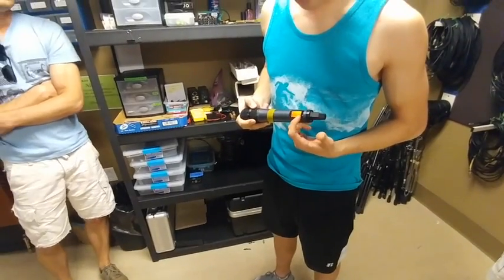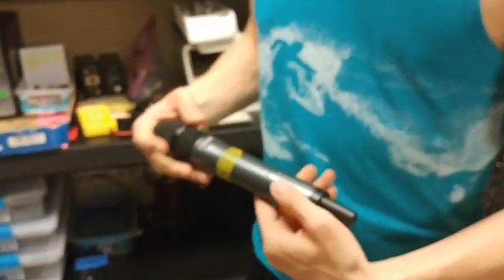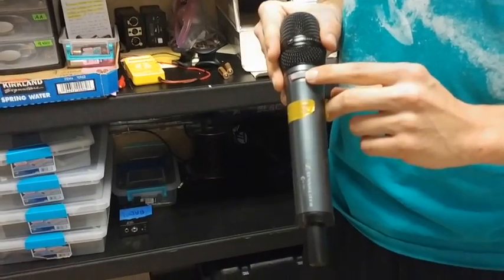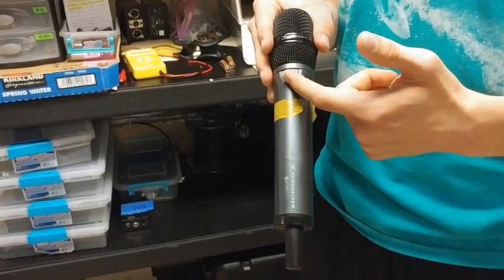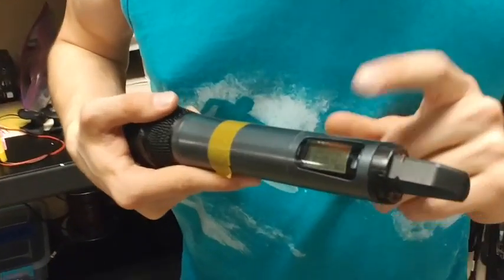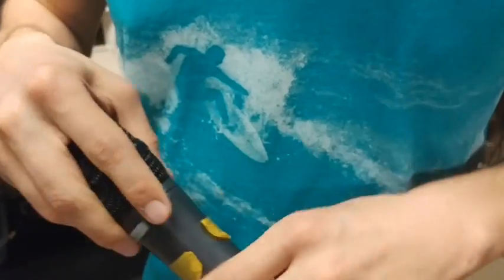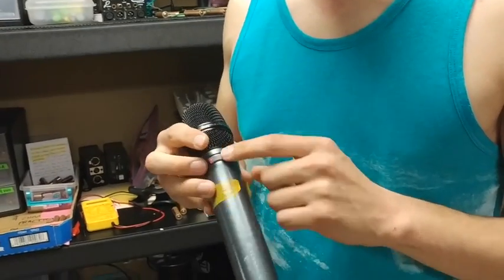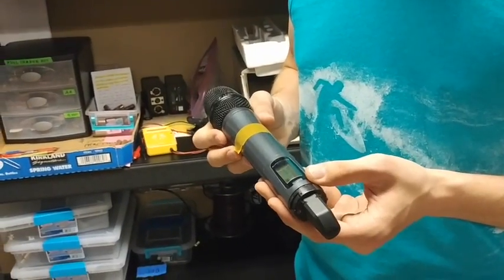You'll see a display with the number of bars, how much battery life you have. There's a button here, which is the mic mute, okay? If you push it in, if it's off, it means you're muted. Notice there's a mute button on the display. I always check the mute button, okay? If you turn it so the red light's on, there's no mute.